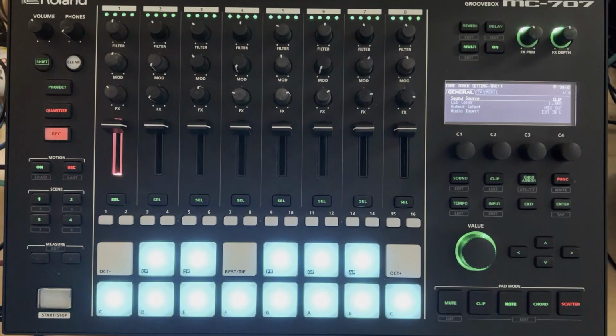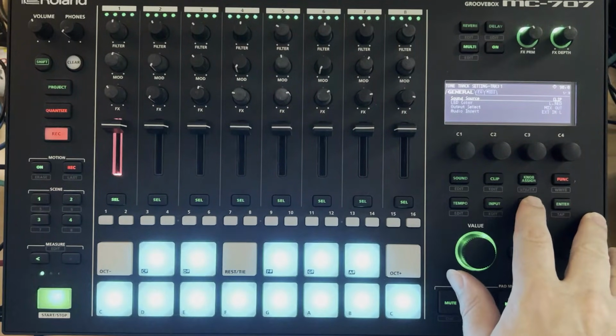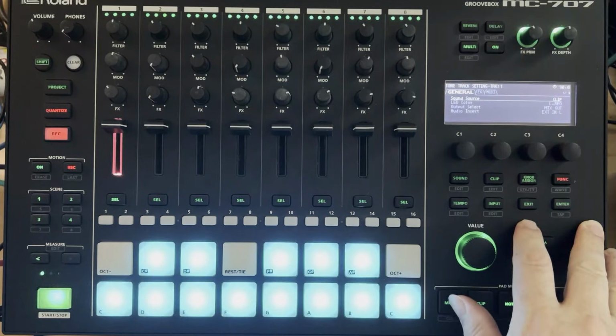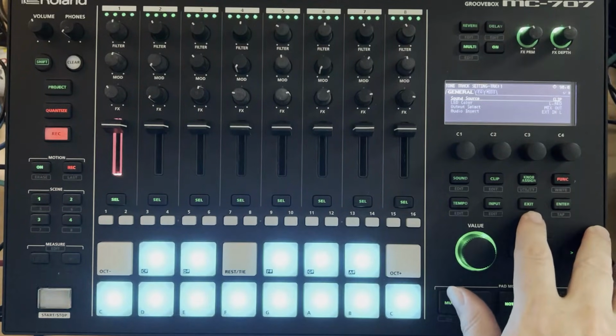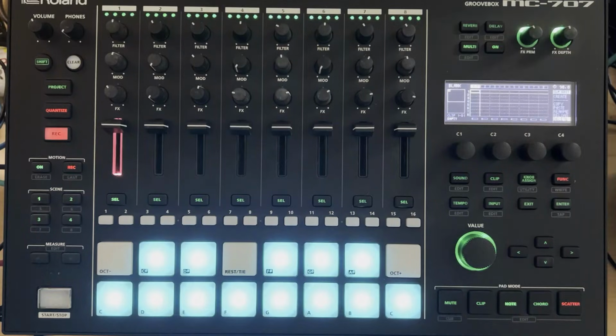That gives me the option down the road of having different effects on different tracks or different clips of the same track. So there's a use case. I'll show that later on. But so yeah, right now, this is where this is going. So just those settings. Now I'll go back to the mic.